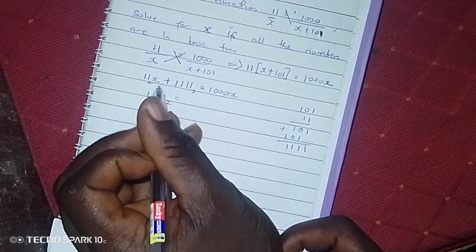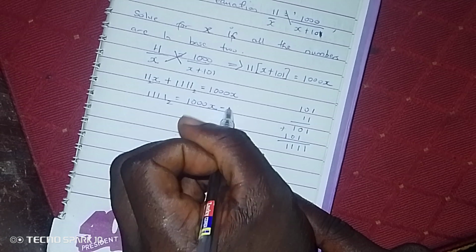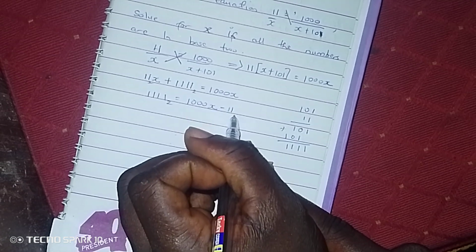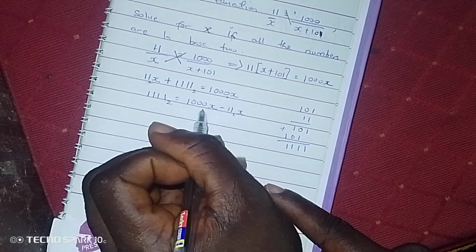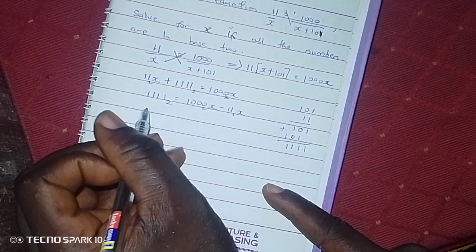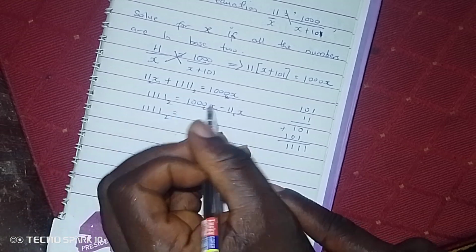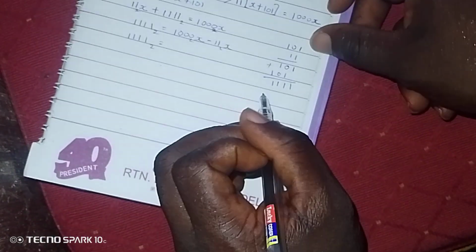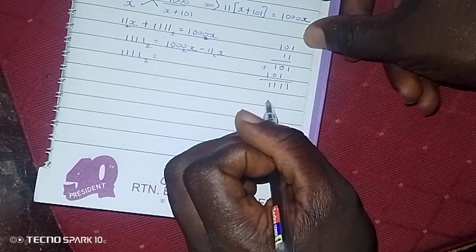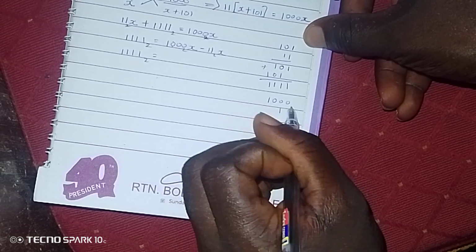Because they both have x, they are like terms. So 1000x minus 11x, you can put your base 2 for each. So now we have 1111 base 2 is equal to, what's this minus this in base 2? Let's carry it out. We have 1000 minus 11 in base 2.